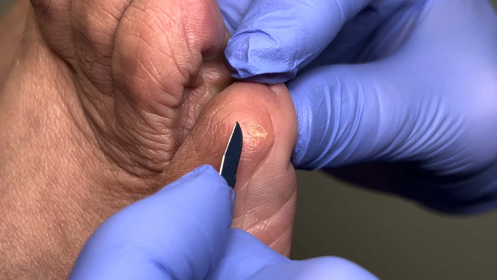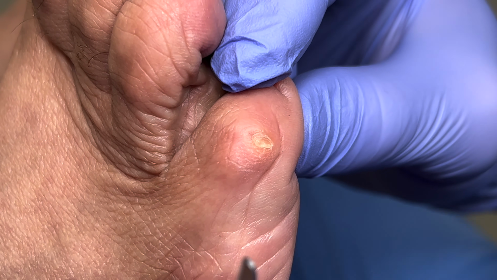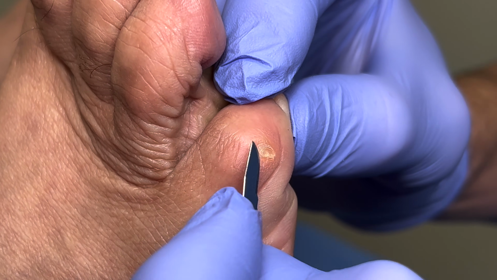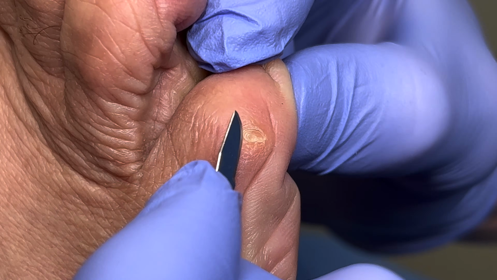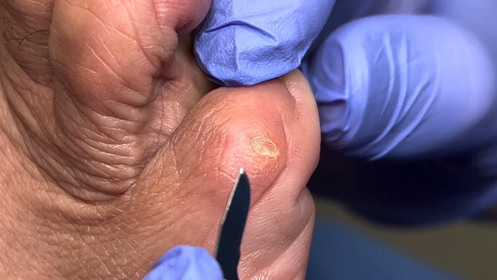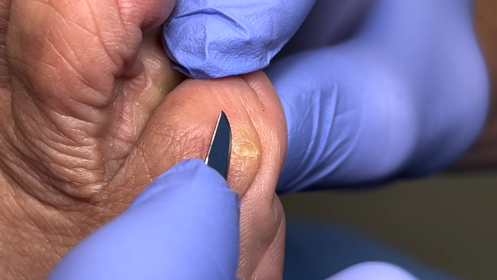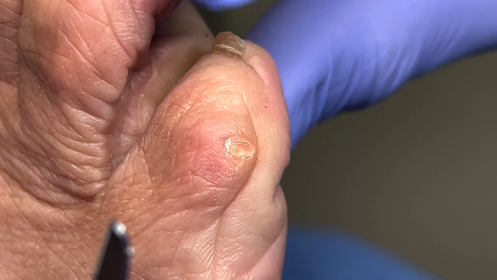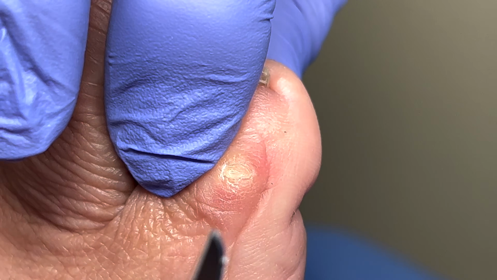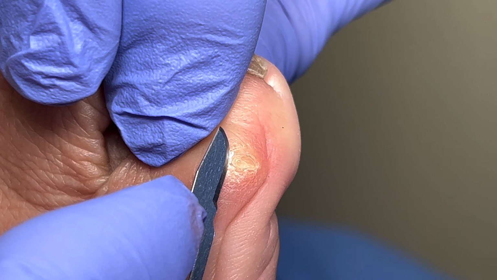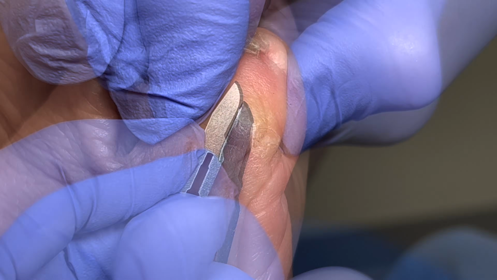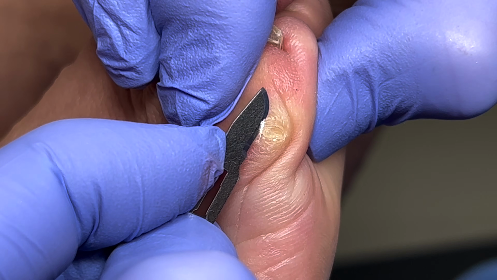What we're going to go ahead and do today is enucleate the lesion. This is only the Band-Aid, right? Sometimes I like to give some counter pressure like that, and very carefully.